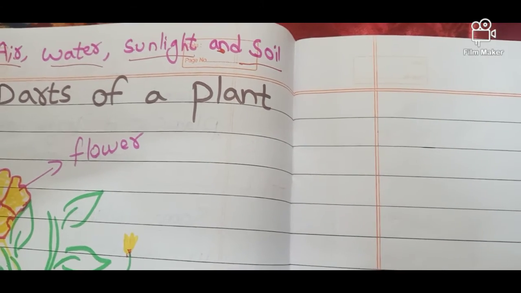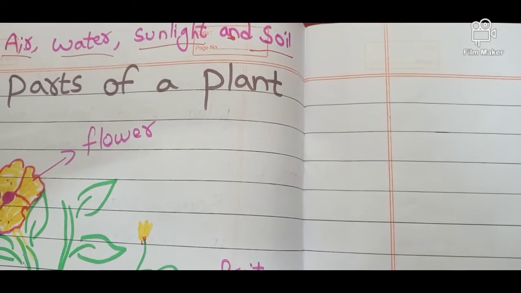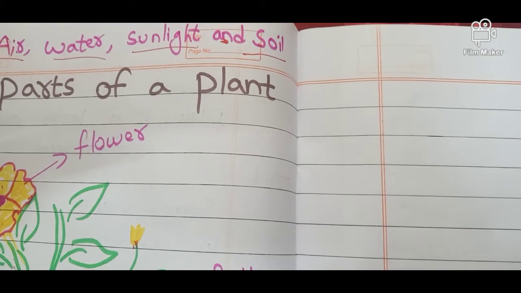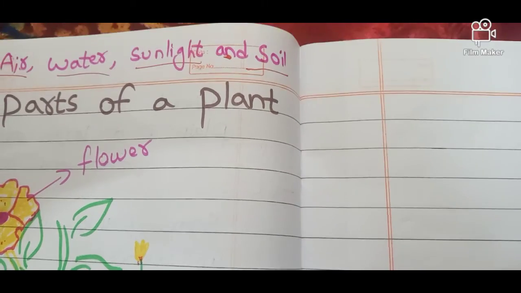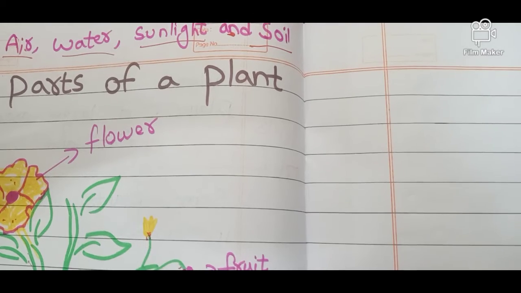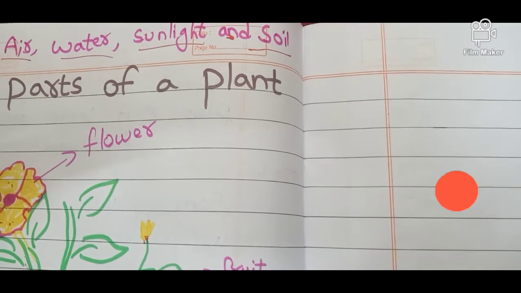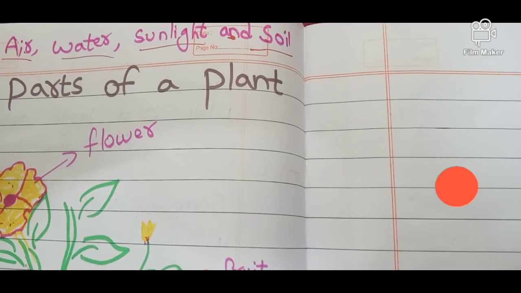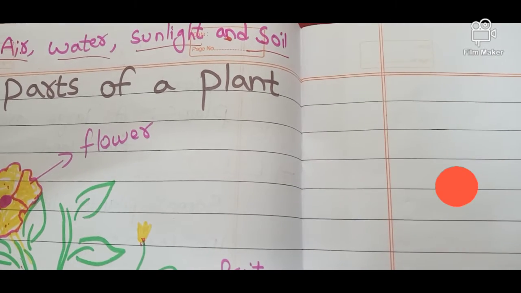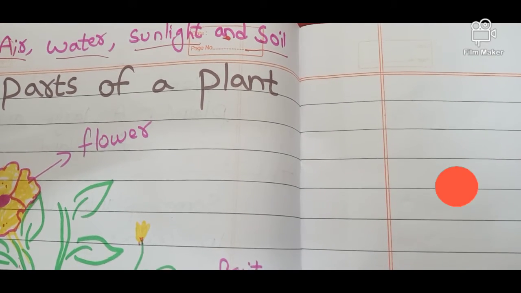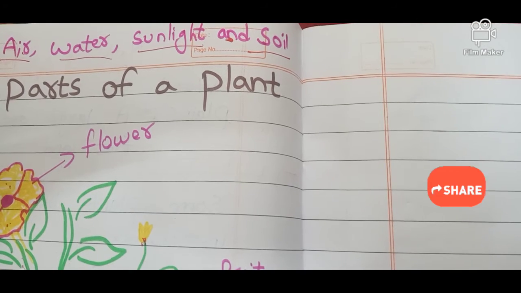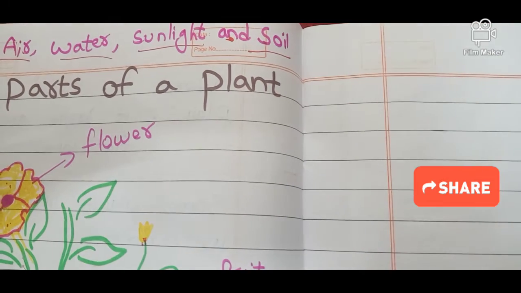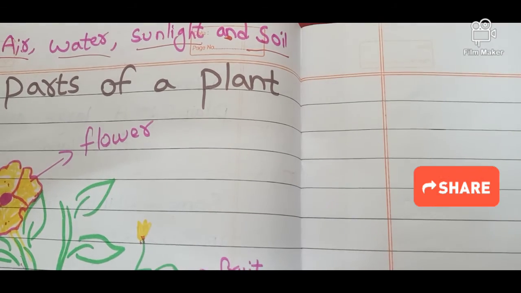What will happen? There will be no air supply, and also you are not pouring water. There is no sunlight. Does it grow? No, it won't grow. So a plant does not grow unless it has the supply of air, water, sunlight and soil. Okay, so these are all important to grow a plant.